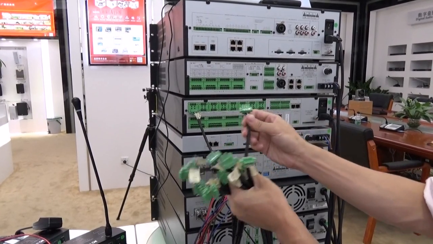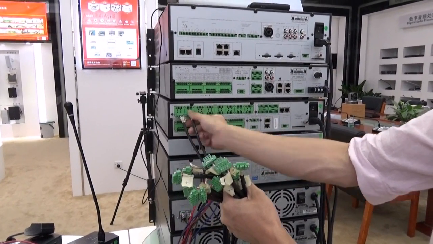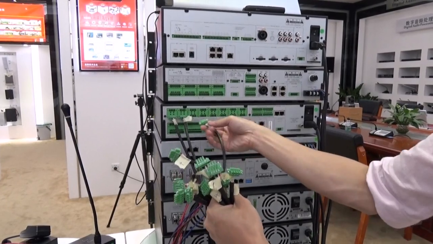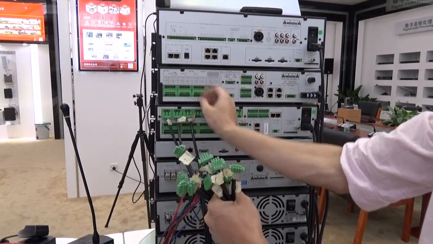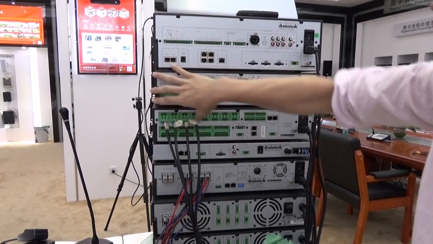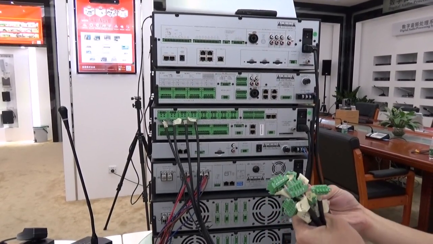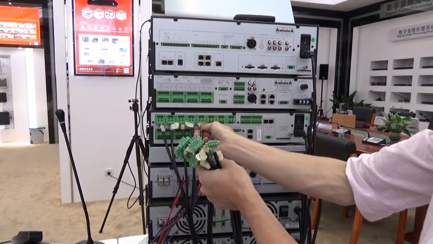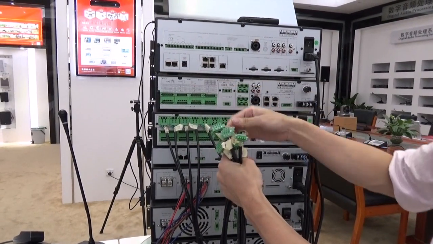Zone 1 and zone 2. Zone 3 and zone 4. So zone 5 to zone 8 is the same as the previous 4 zones.